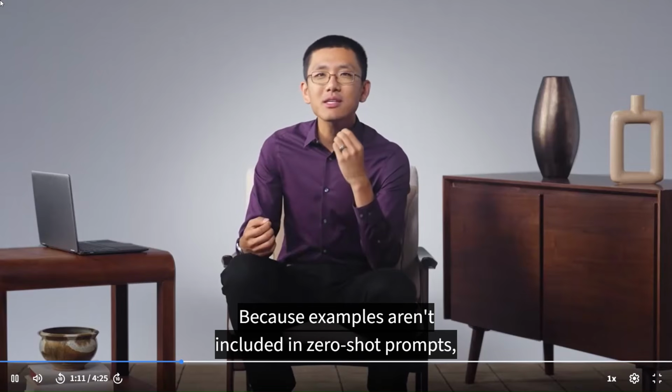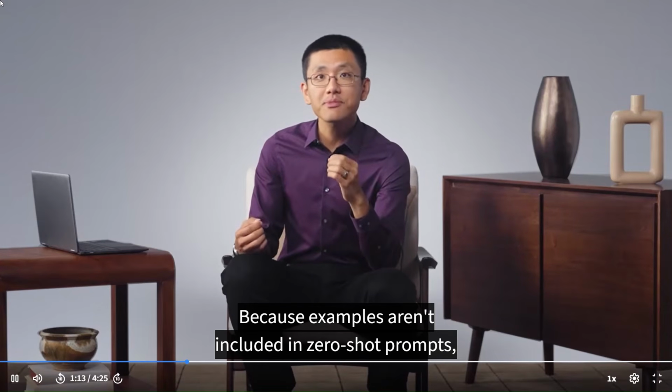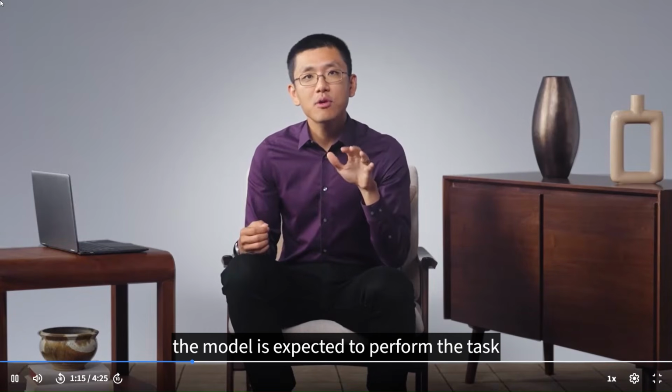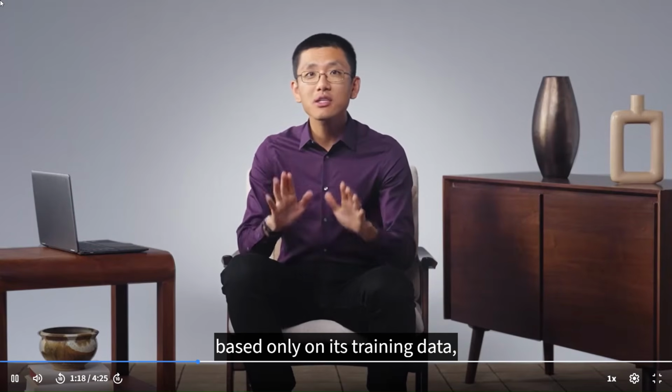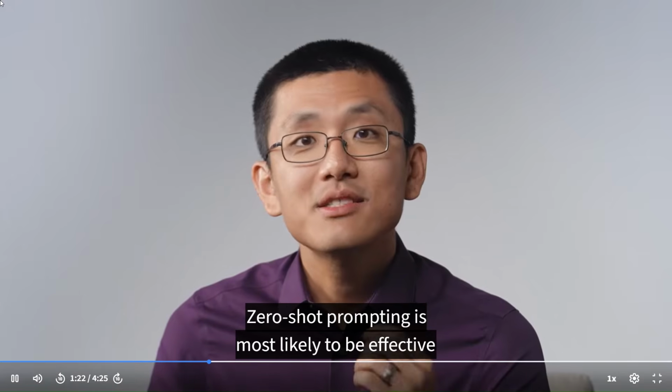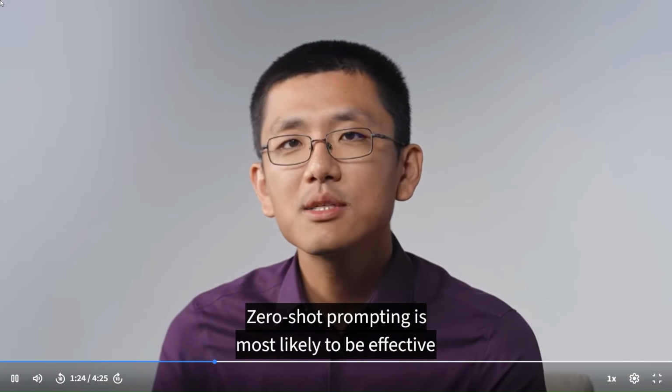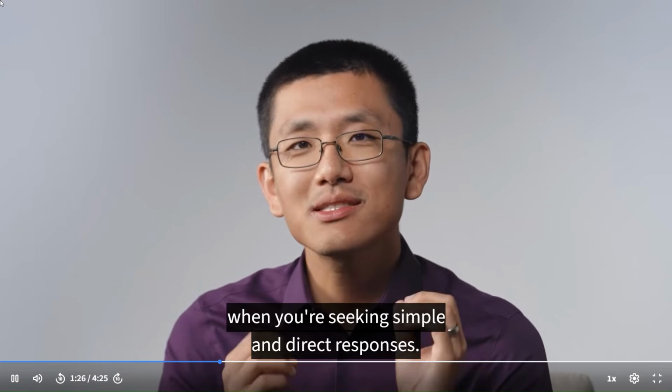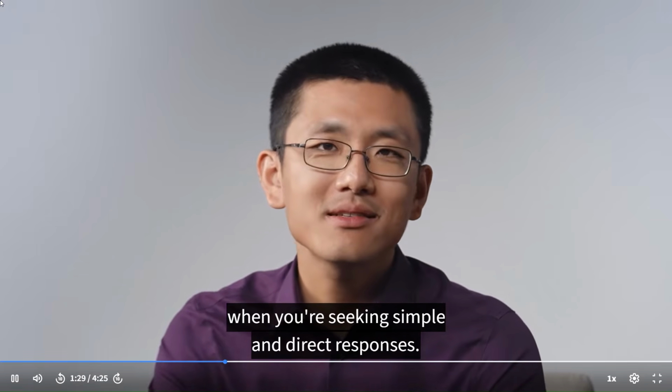Because examples aren't included in zero-shot prompts, the model is expected to perform the task based only on its training data and the task description included in the prompt. Zero-shot prompting is most likely to be effective when you are seeking simple, direct responses.